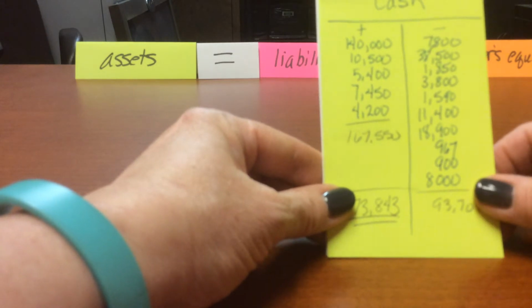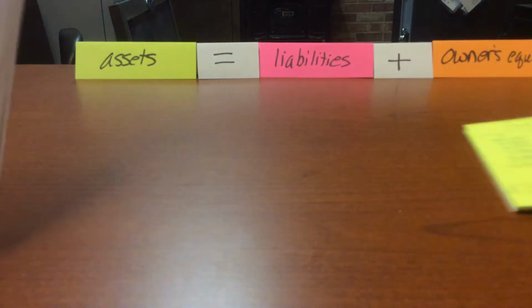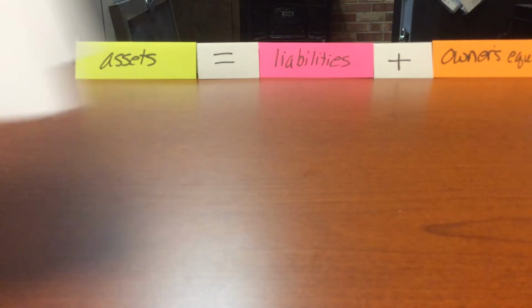So to build your trial balance, I'm not going to handwrite this and bore you through that. I'm just going to show you the results of this. So to build your trial balance, of course you always start with the name of the company at the top. Sorry, I can't get this to focus really well.